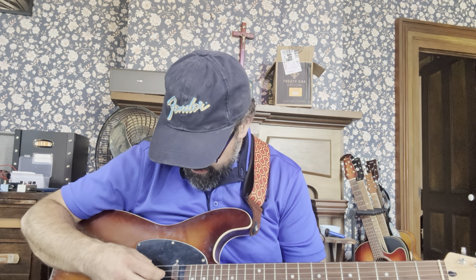A key is the set of all notes and chords built around a certain starting note, which we call the tonic. So for an idea of what a D major scale looks like, we're going to start with a D note. We can get a D note, the first note, the tonic of the key of D major, by hitting the open D string.